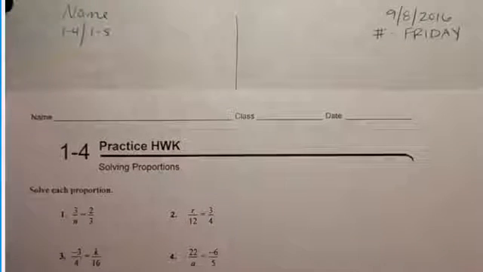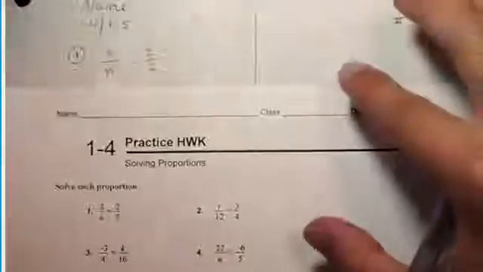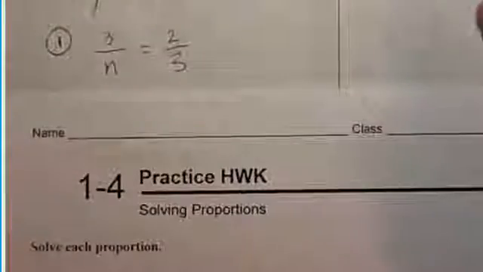Okay, so your homework is two-sided. The first side says 1-4, solving proportions. So if you look at numbers 1 through 4, what you're going to be doing is solving for that missing variable. If we do that first one together, go ahead and write 1 on that paper that you just headed, and put the problem down. So 3 over n is equal to 2/3. Now again, there's two ways of solving this, with scale factor as well as cross multiplication. I really want you to focus on cross multiplication, so let's work on that. I want to see your work, so show me your cross multiplication, your butterfly. Write out what you know.